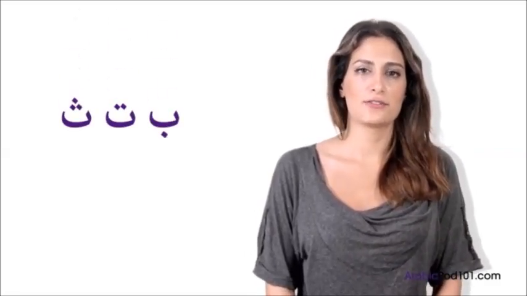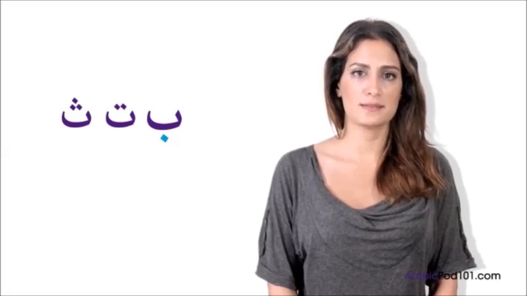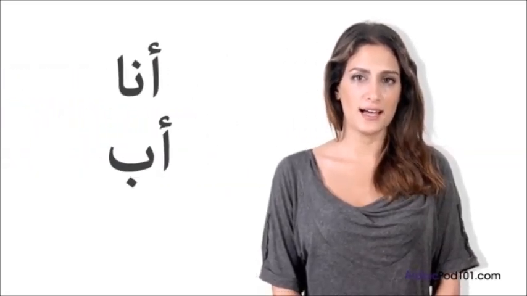Now it's time for Carol's tips. Here's a useful reminder for memorizing the characters we've learned in this lesson. For the letter ba, the dot is below the line, and for the letters ta and tha, the dots are at the top. Be sure to add ana and ab to your notebook. We'll be learning new words in each lesson.